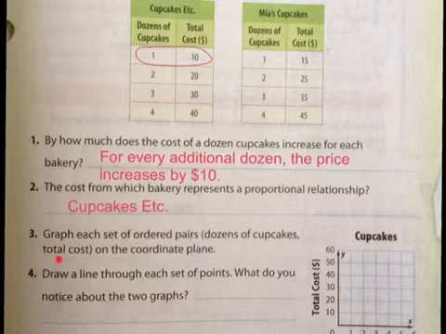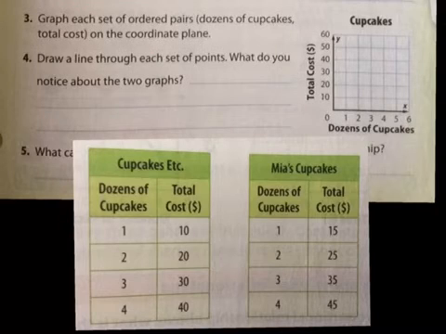Okay, so ordered pairs means this. We're going to assign, for dozens of cupcakes, we'll assign this the x coordinates. These will be our x coordinates, and these will be our y coordinates. Okay, so I've pulled up the Cupcakes Etc. and Mia's. And now let's zoom in here so that we can graph it.